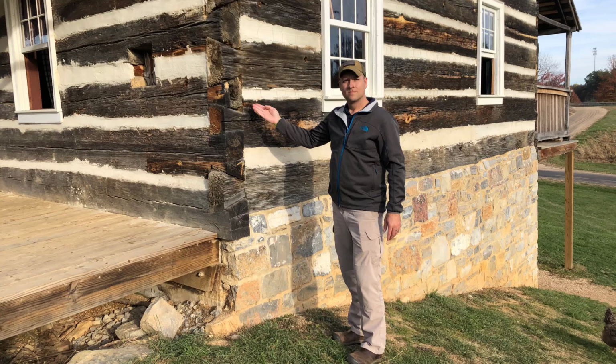And so what's happening is the wind is driving that rain against the house, and it's pushing the rain through the butt ends here of the logs. And that's one of the most vulnerable parts. So the butt ends of the logs, the top and the bottom ends of the logs, as well as around windows and doors, are the most vulnerable parts of the log home when it comes to moisture. Moisture is almost always a contributing factor to any log home failure.